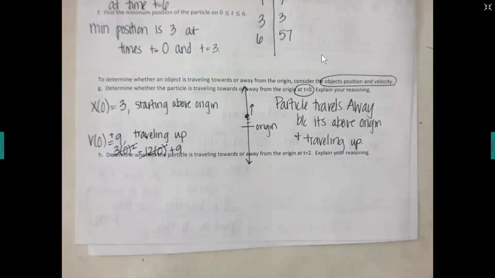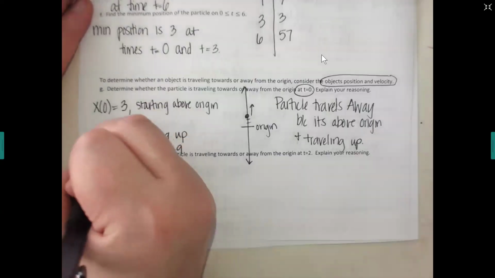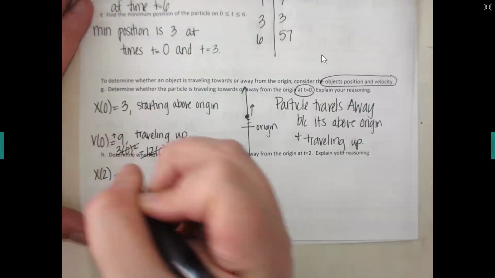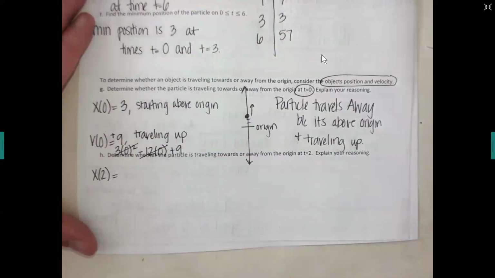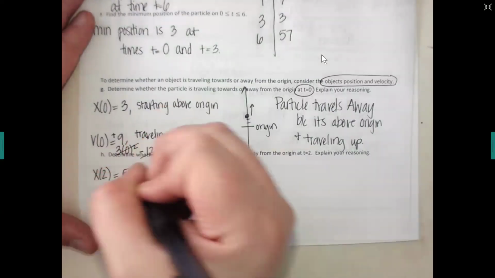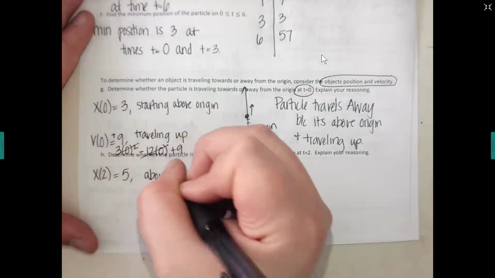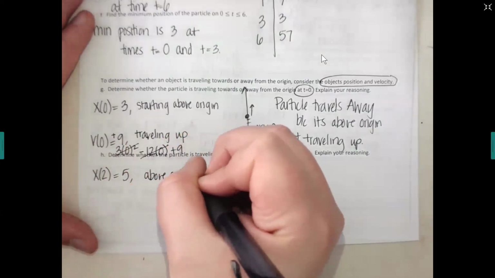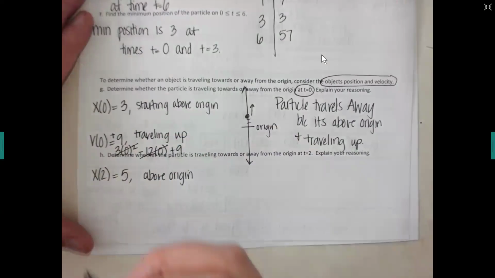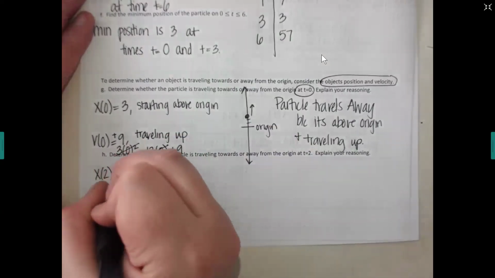So now let's do the same thing at 2 for part H. Okay, first I want my position at 2. You should already have this in your calculator. Can you look up 2's partner in the table? What is 2's partner? 5. That tells me that I am above the origin. What else do I need to know? Starts with a V. The velocity at 2.